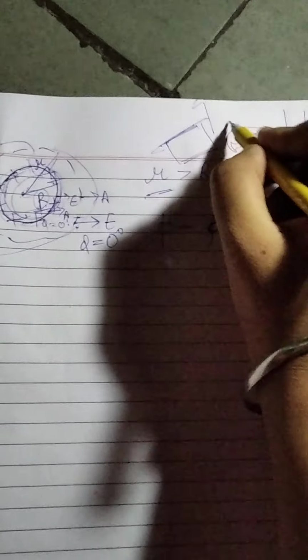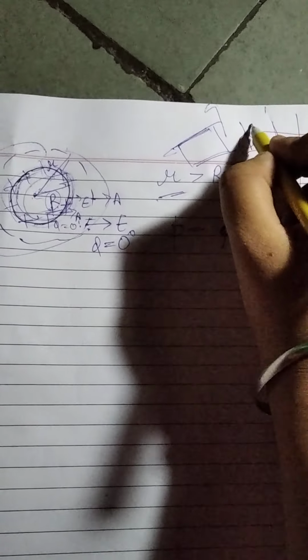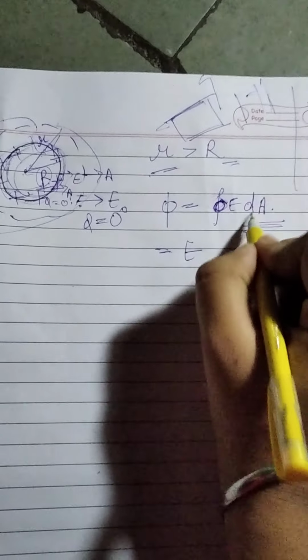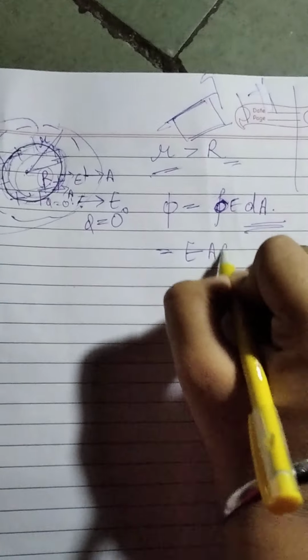The plate was till infinity. I have to put this just to show them. So forget that. We'll do this now. Electric field A cos 0 degree equals E, or you can write E 4 pi r square.